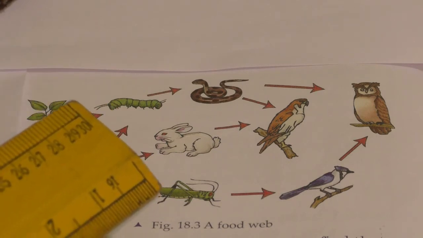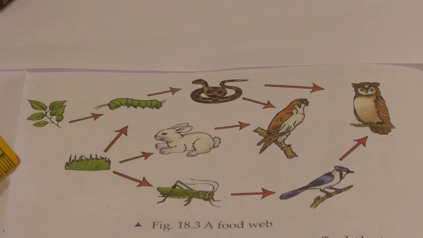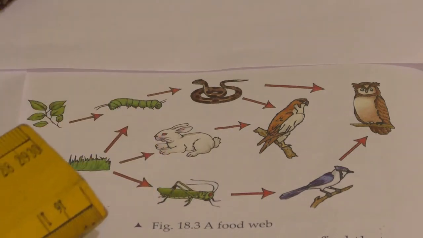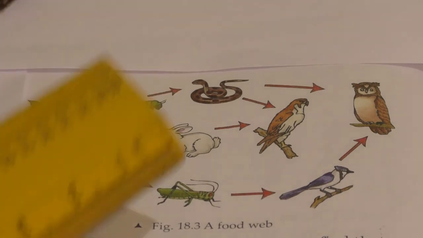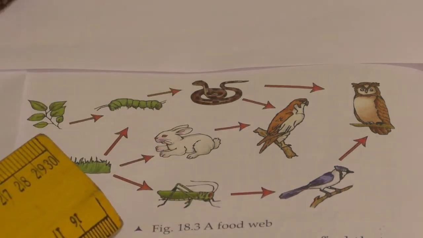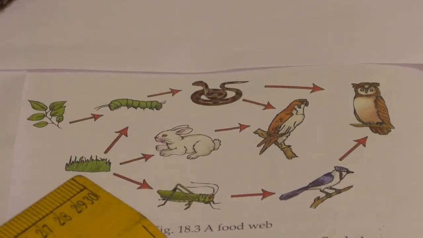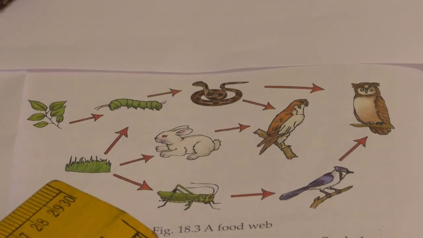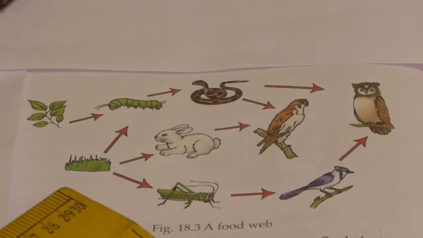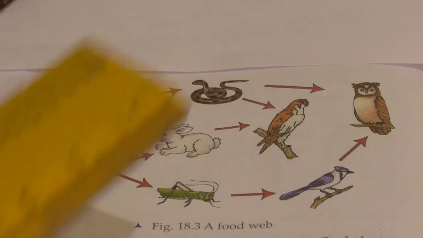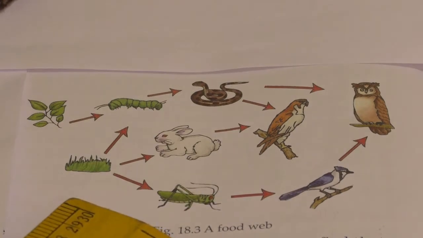So, the food chains which are interconnected form the food web. This is one example of a food web. Clear, children? Yes. There are several food chains which are interconnected, and that is what? Food web. So, we find several food chains here, and that is a food web.